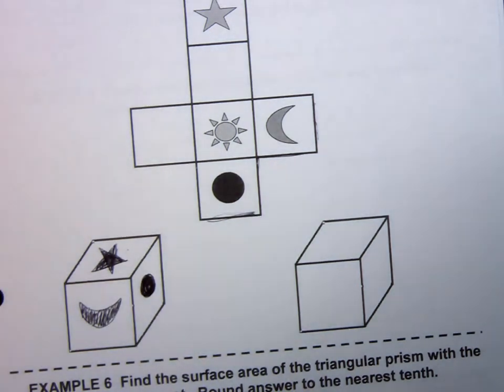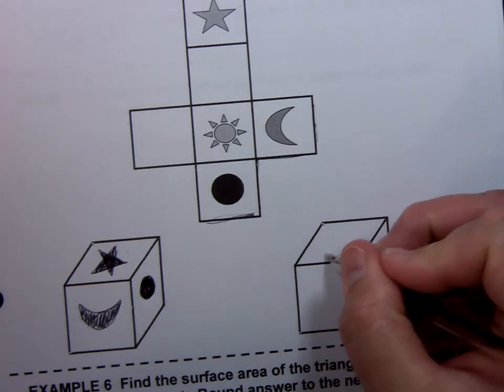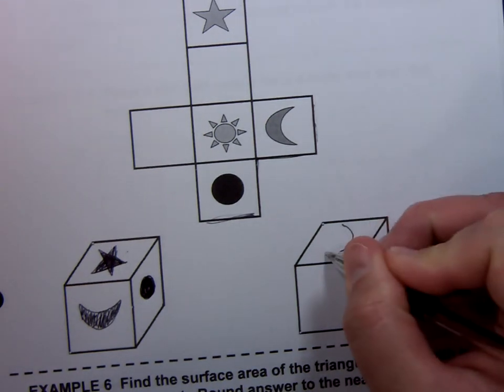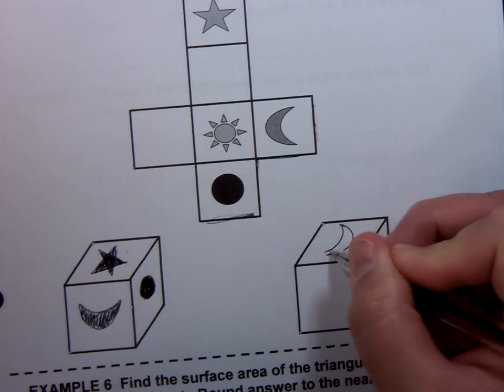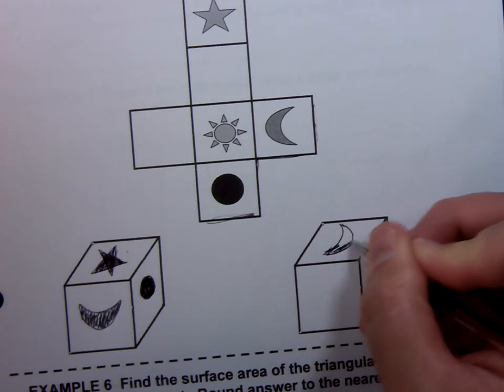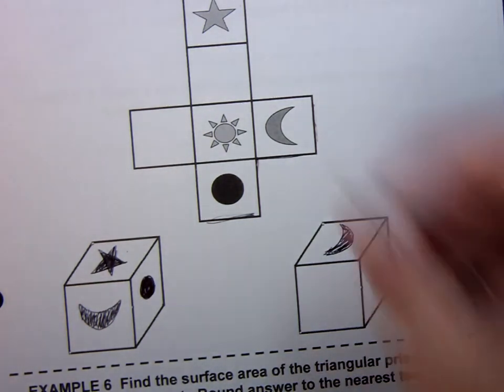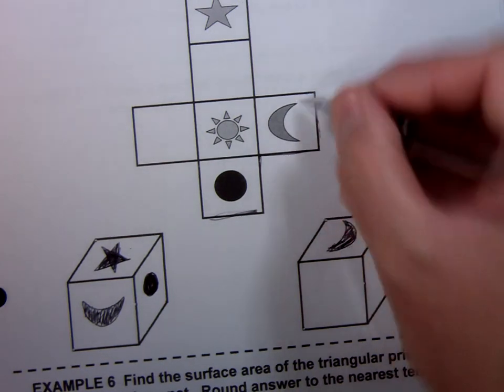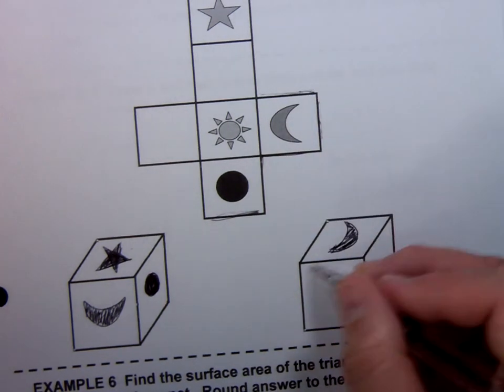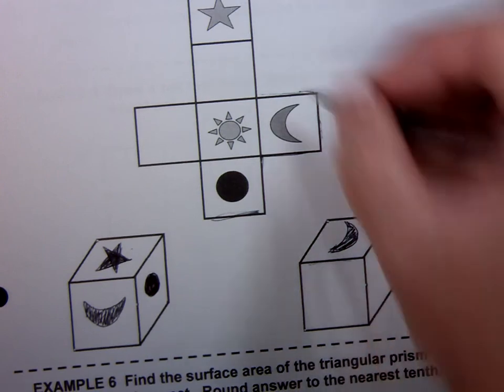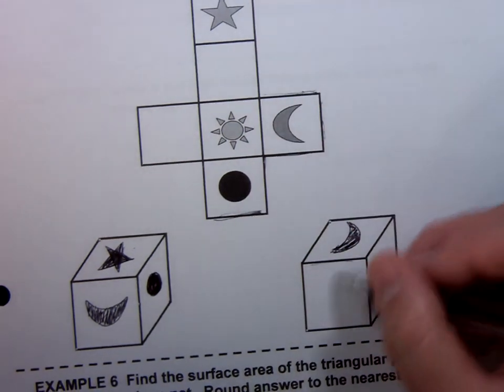Let's try a different perspective. Let's say I put that crescent moon here, and you could come up with a lot of different possible perspectives. These are just two of them. If I put that crescent moon up here, go in that direction, then what would I have? Notice it's facing this way, so I want to know what's going to go on that edge to see what's coming down here. Well, right there I've got a blank space, so that's going to be blank.